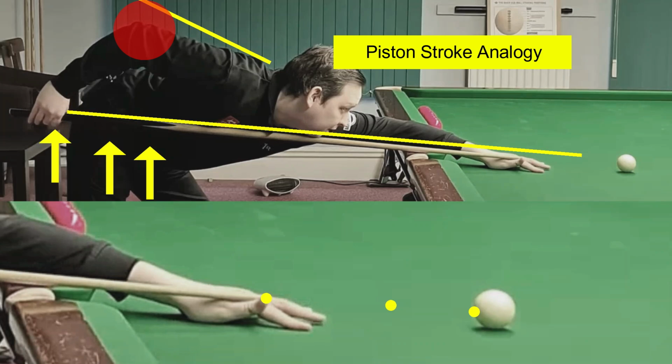When American players and instructors talk about elbow drop, they're almost always talking about dropping the elbow on the follow-through of the cue. But here we see the elbow lowering on the backstroke, and that's something that you almost never see in an American pool player.